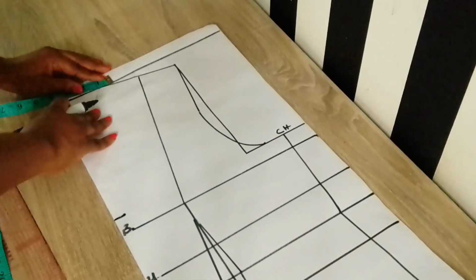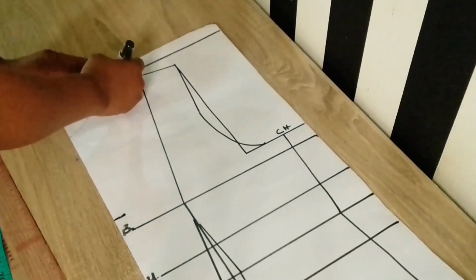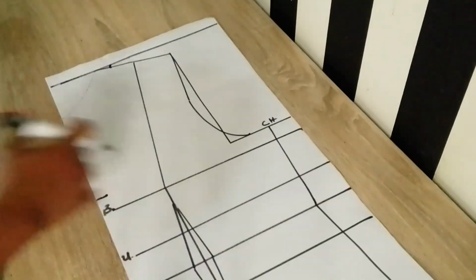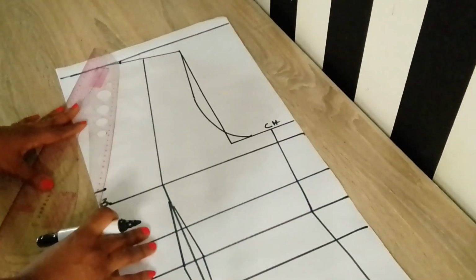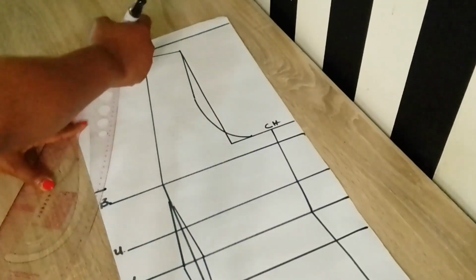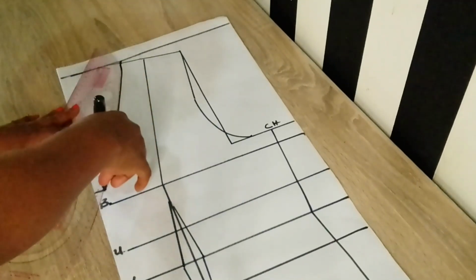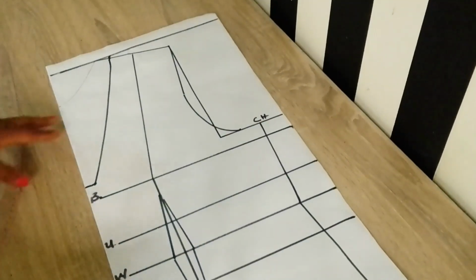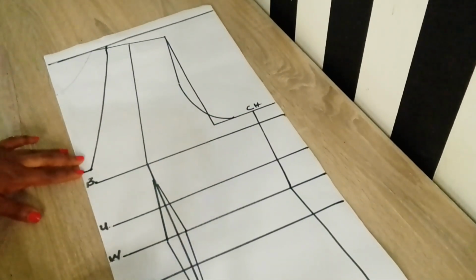Okay, so on the neckline, I went out by 1 inch. So this is a basic neckline, which is 3 by 3 inches. On the shoulder line, I went out by 3 inches, and I'm going to link it to the 1 inch mark above the bust line. You can simply connect this to the bust line. It depends on the depth of the neckline.